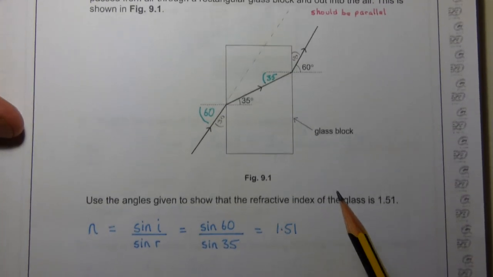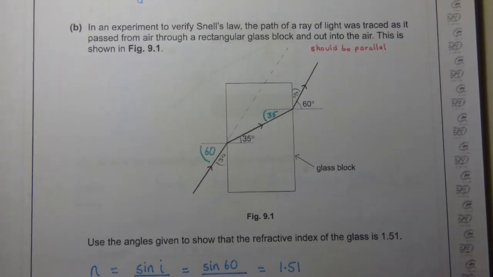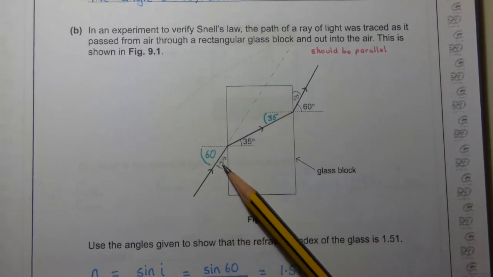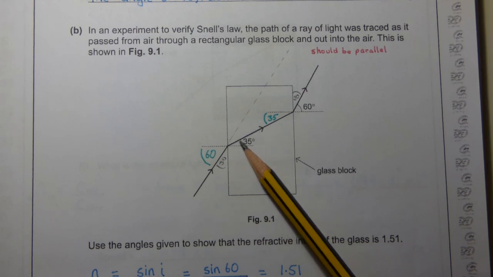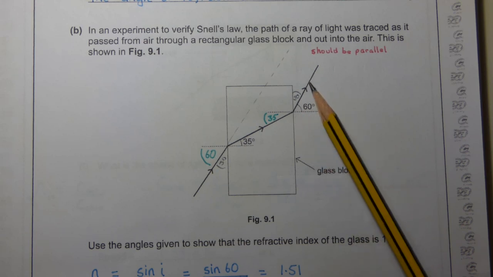They then give you a little diagram of a glass block, and they're going to use this to see if Snell's law is correct. And they fire in a ray of light here. It goes towards the normal when it's in the block because it slows down, and then goes away from the normal when it exits.